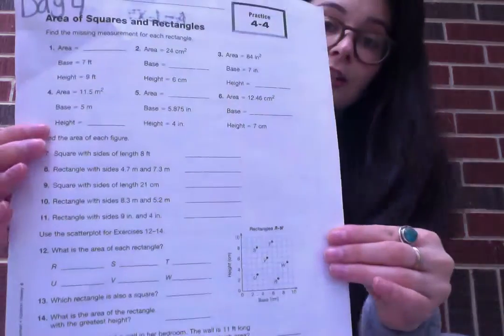Number 16. In 1993, the Food Bank of Monterey County, California set a record by baking a lasagna with an area of 490 feet. If the lasagna was 70 feet long, how wide was it? So it gives you your A, it gives you your L, your length, and you're trying to find the W, okay? So I want you guys to finish this page.